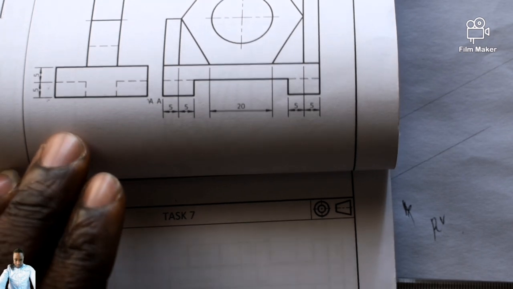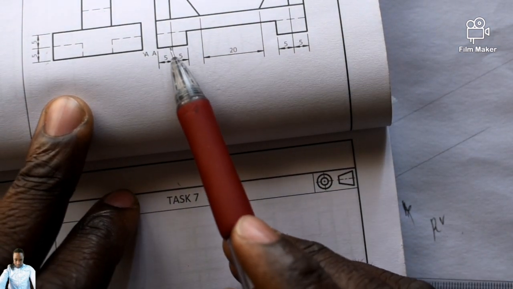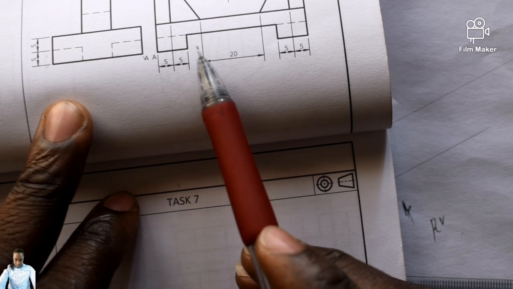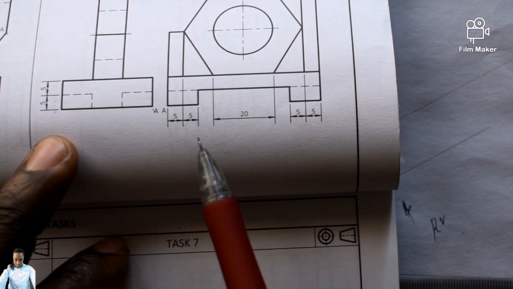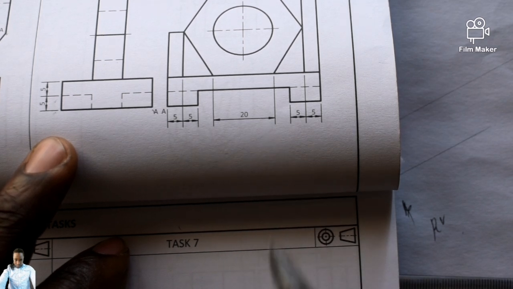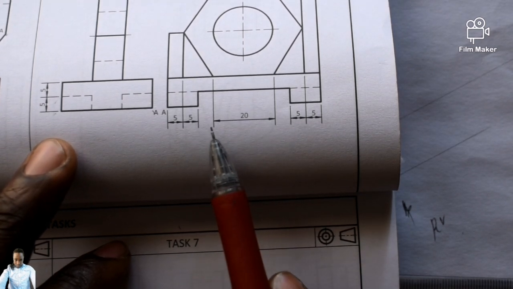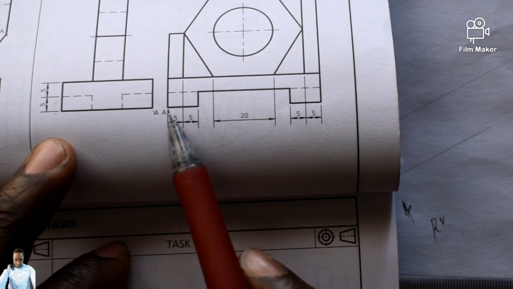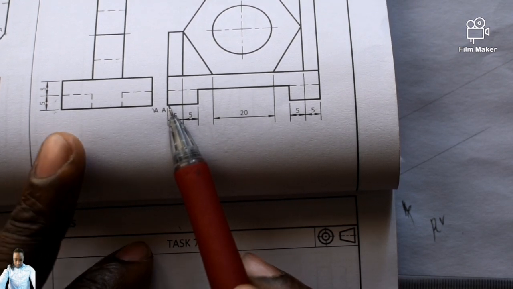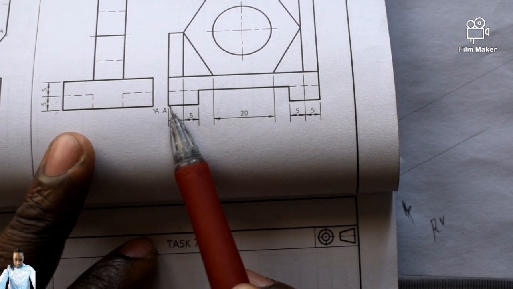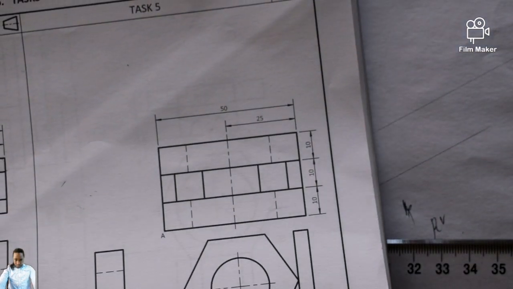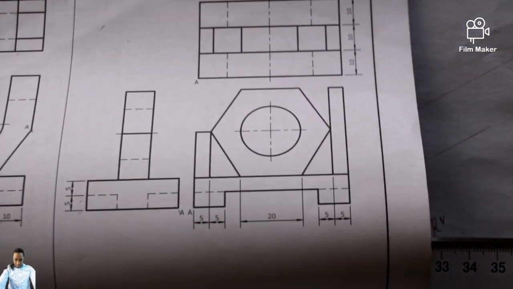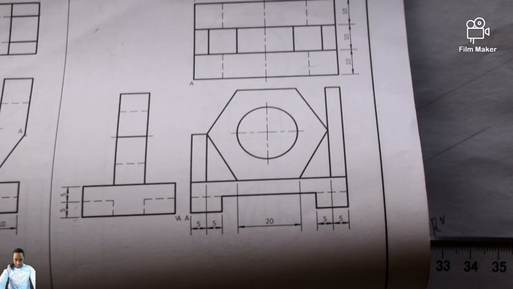So now I am approaching the right view. We see the first 5mm, and the second one after that there is a 20. We don't know the dimension from here till here, so it's better for us to get the true length, which is 50. Check it nicely there by your top view. From here till there is going to be 50mm.